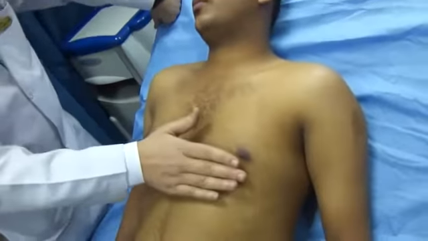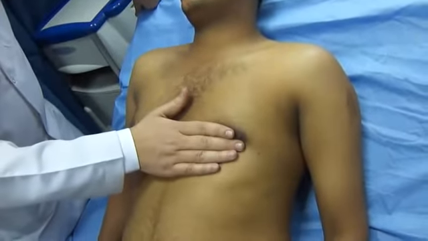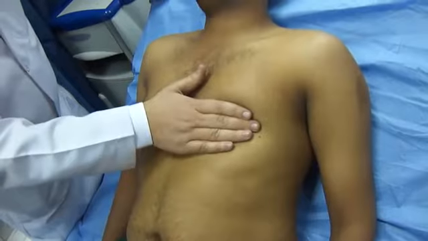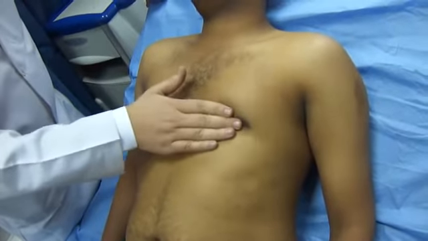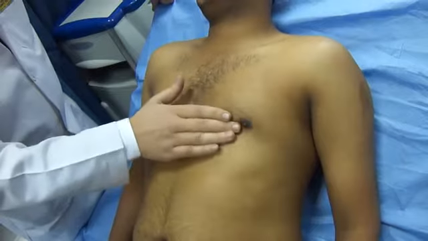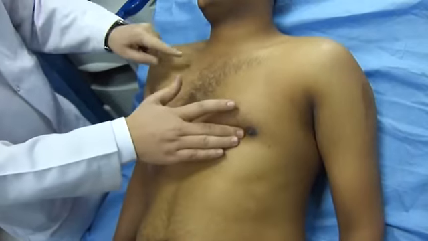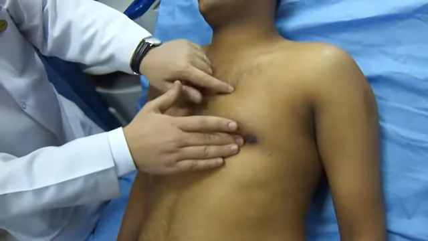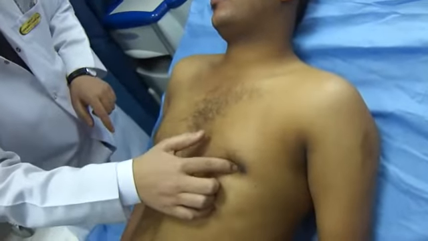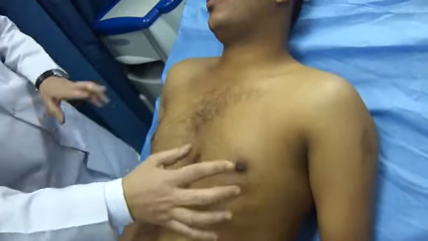After that, you have to check for the apex beat. You have to localize it. In the examination of the precordium, we had already described this issue. This is the apex beat, and one should count from the sternal angle here and check whether it is displaced or not.